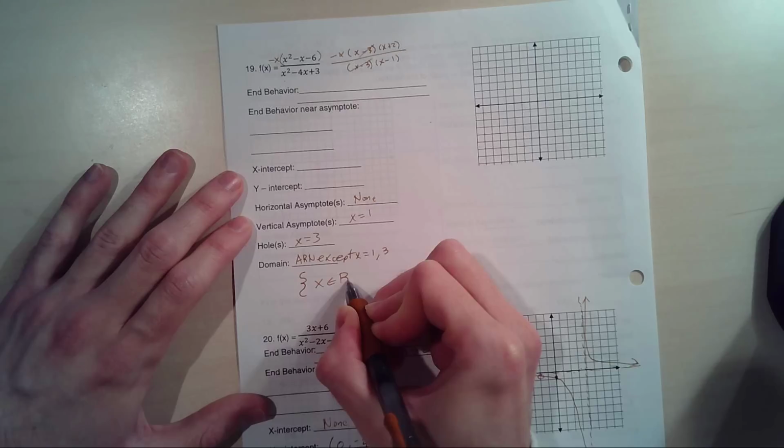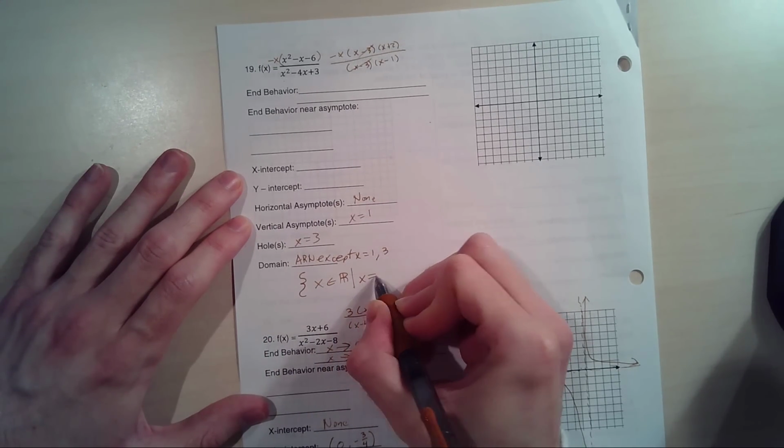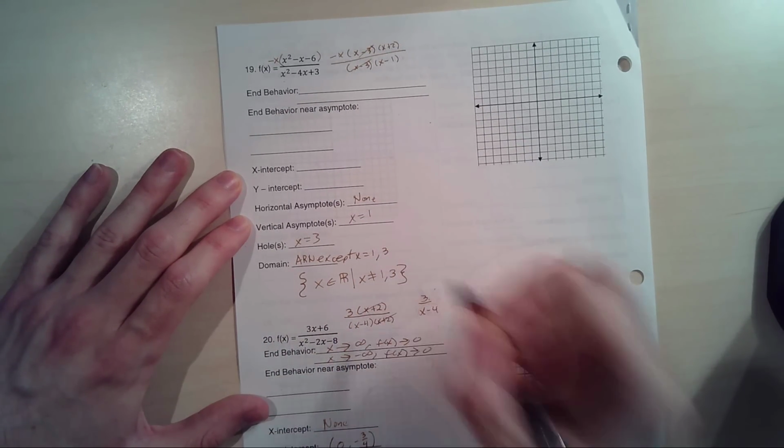Back to work. X is an element of the reals such that x is not equal to 1 or 3. This is the fancy way of writing.